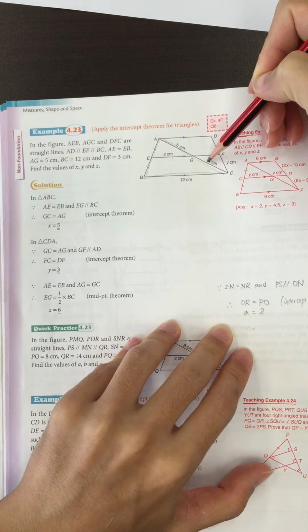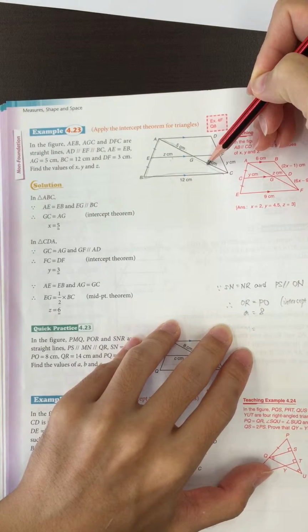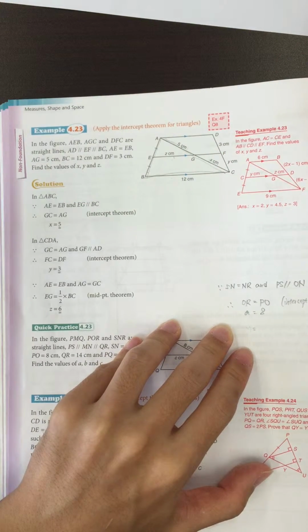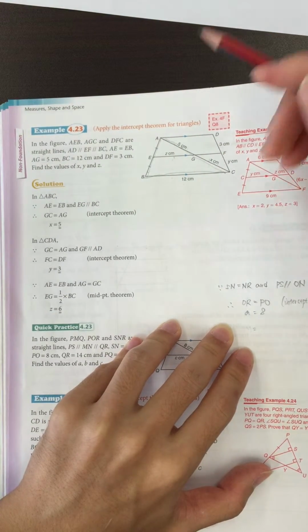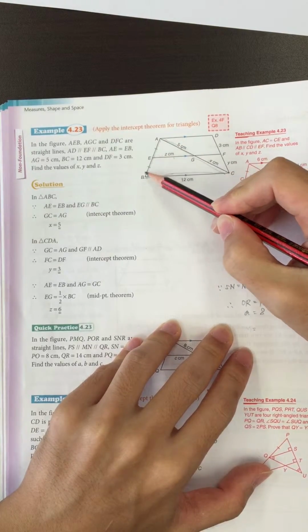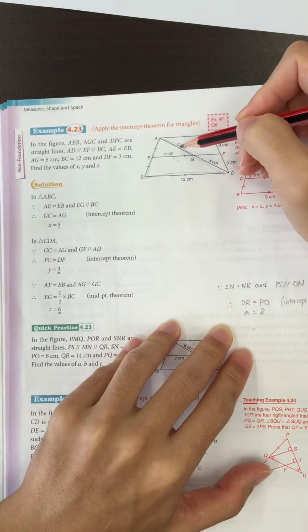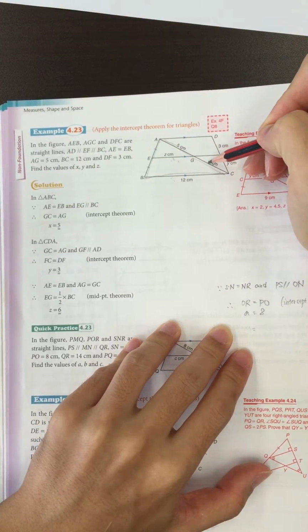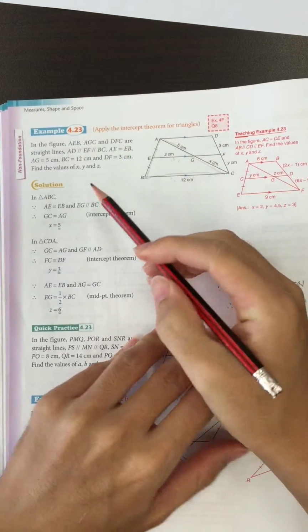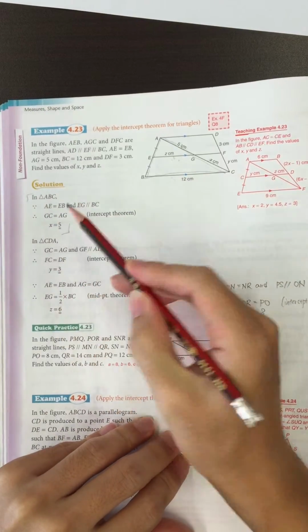And because now we are finding intercepts, that means you can use intercept theorem. According to intercept theorem, if AE equals EB and they are parallel, 5 and x are the same. So x equals 5. That is the first part of the solution.